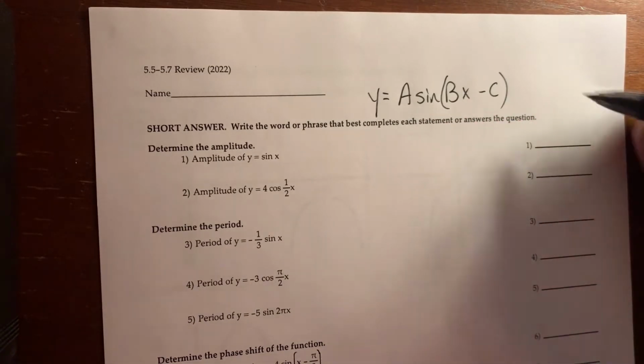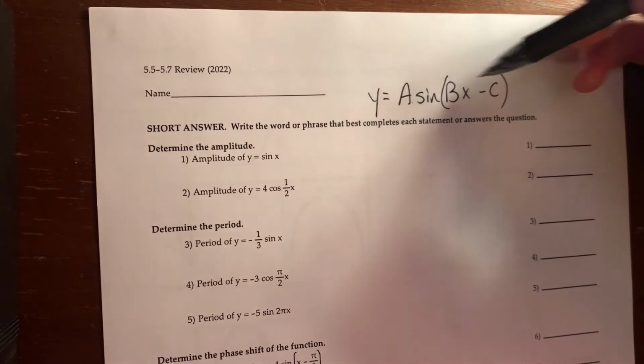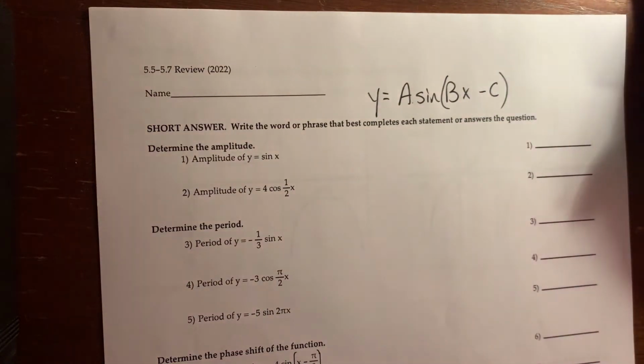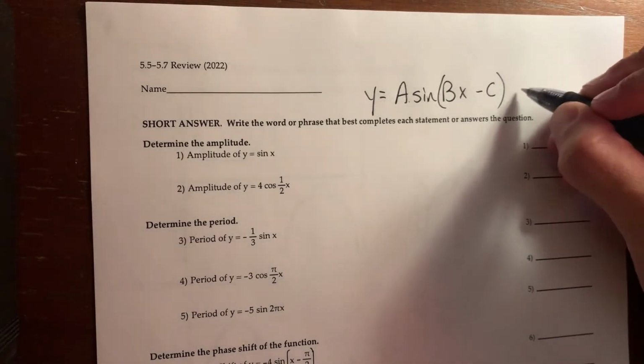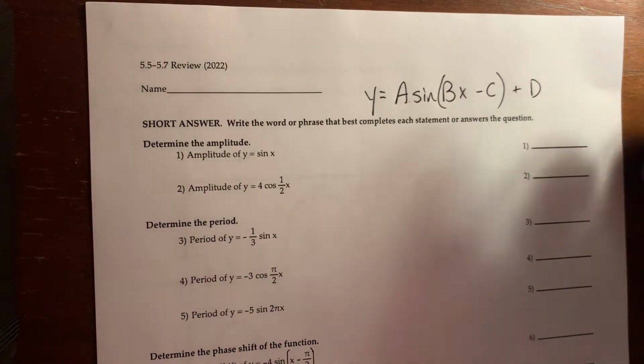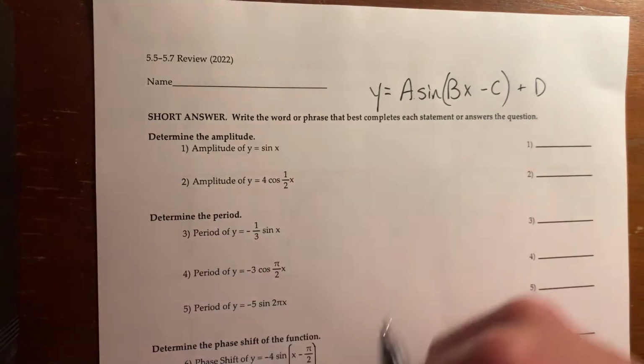We have this template, and again, these letters A, B, and C, or numbers being in these positions, affect what the graph looks like. And obviously, it doesn't have to just be sine. It can be any trig function. And there would also be a plus d at the end here, but we haven't talked a ton about that one in class. That would just be a vertical shift, but you won't see anything on that here.